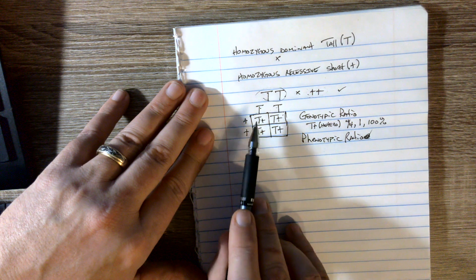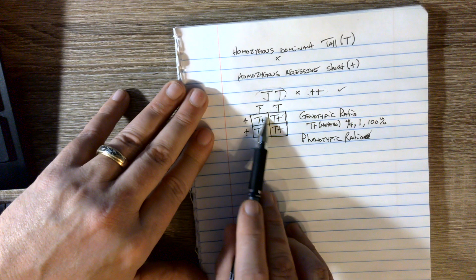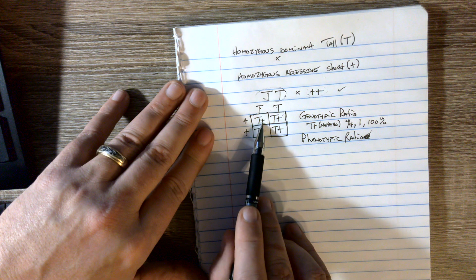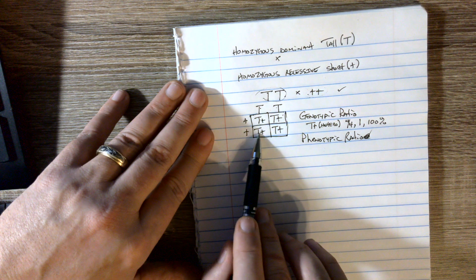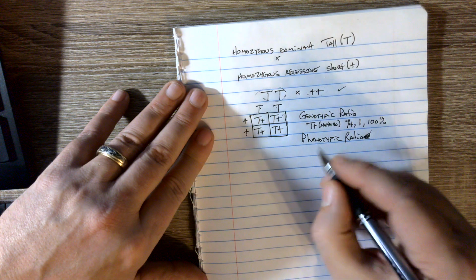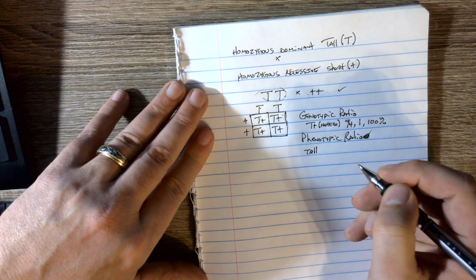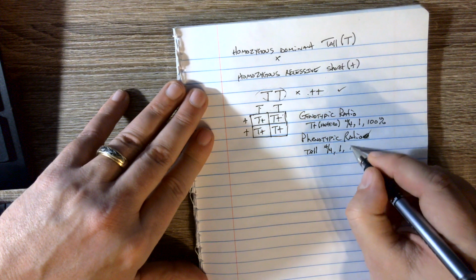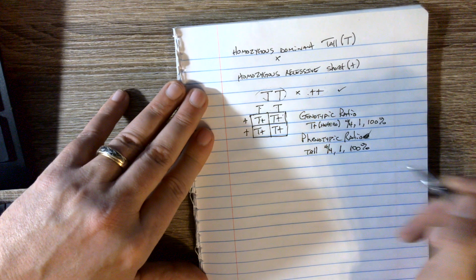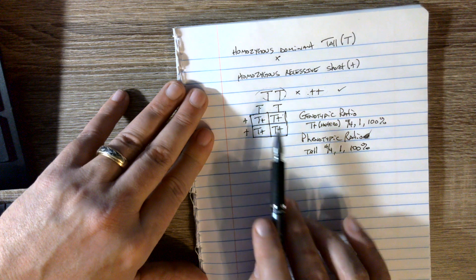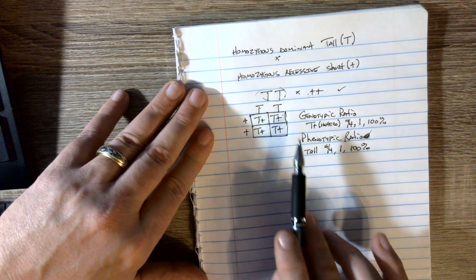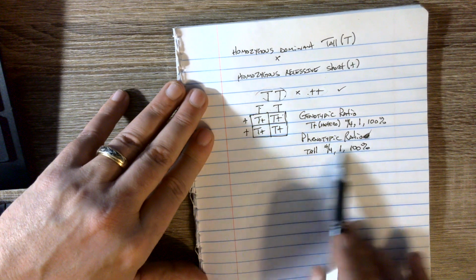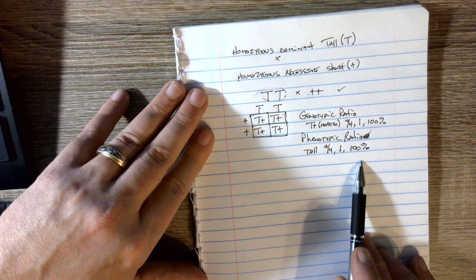So if I look at this, remember the principle of dominant recessive means that in this scenario we would only see the dominant, this recessive will be hidden. So this would be tall, tall, tall, tall. These would all be tall. So I would write down here tall, and that would be 4 out of 4, decimal would be 1, and percentage would be 100%. So there's no chance of any other type of genotype, and there's no chance of any other type of phenotype.